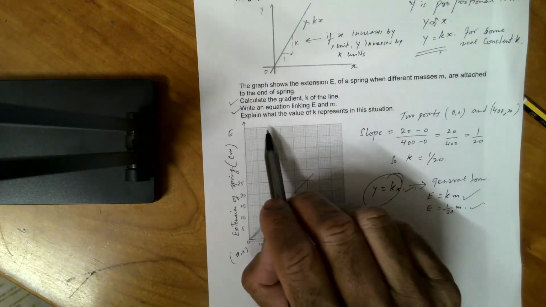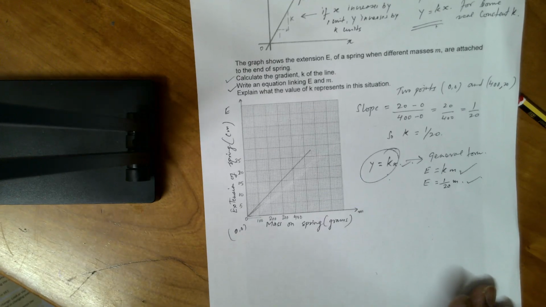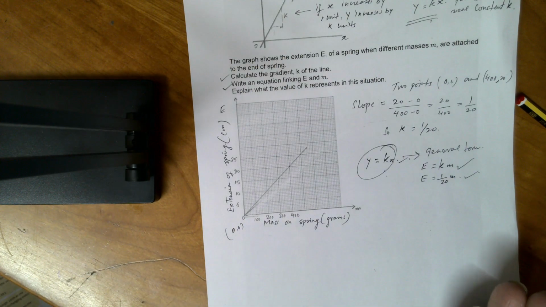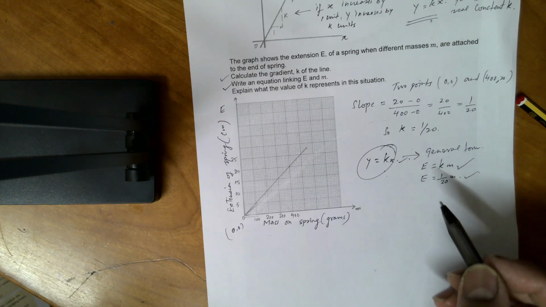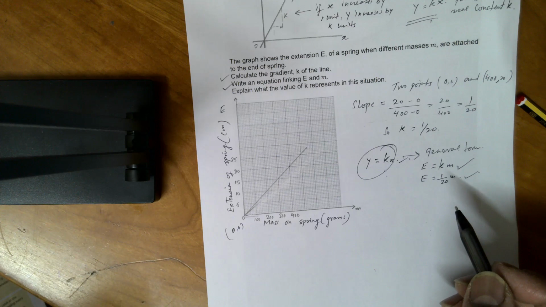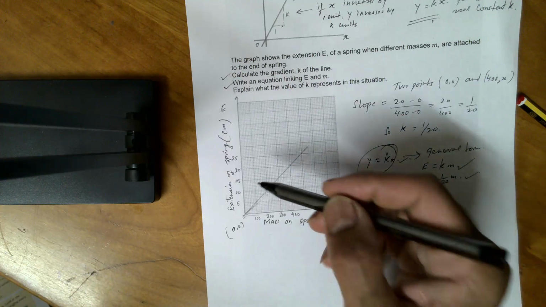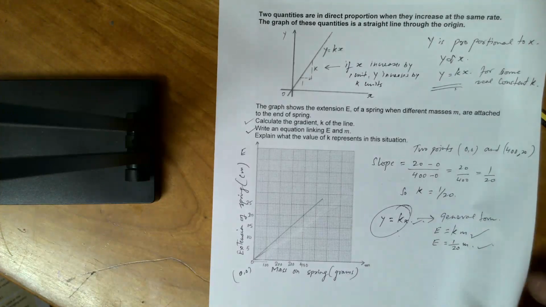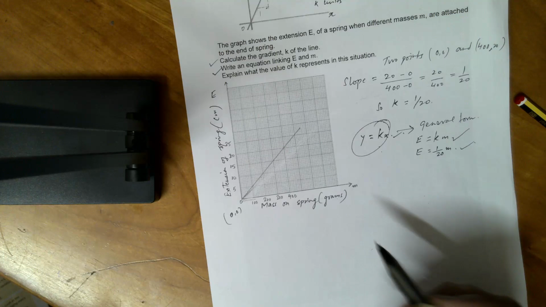Then it says explain what the value of K represents in this situation. So what is K actually representing here? You can say that K is the gradient, as you know, and where the M value increases by 1 unit, the E value increases by K, as I explained up here. So K represents the increase in extension in centimeters when the mass increases by 1 gram.